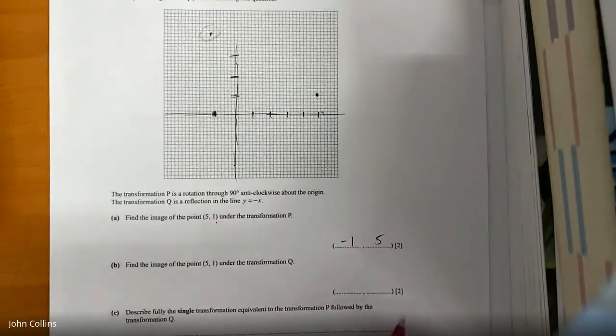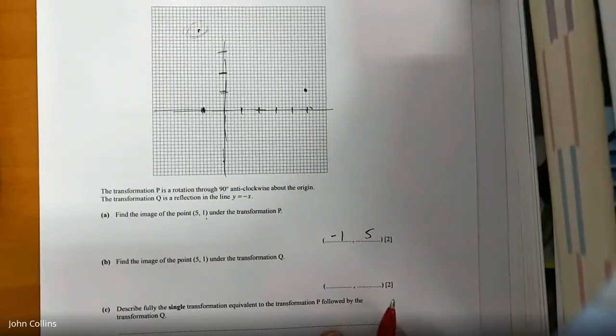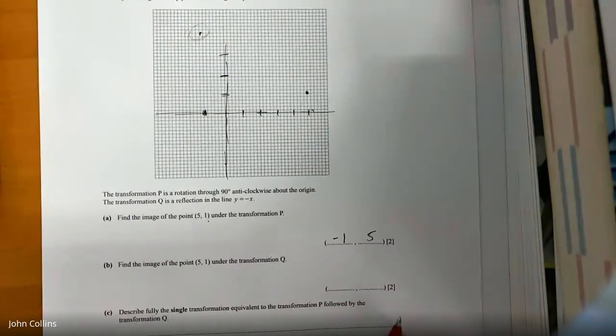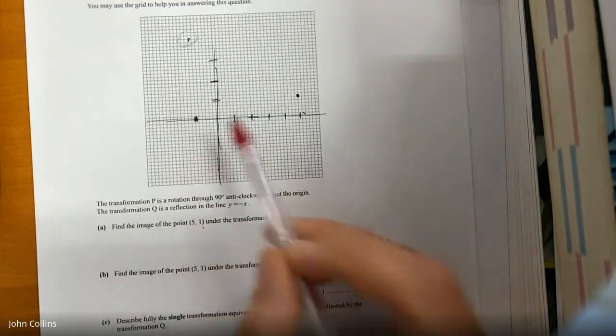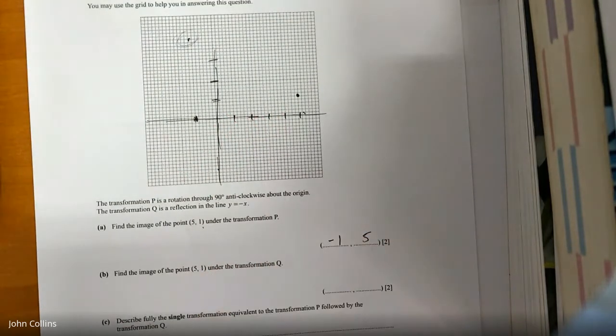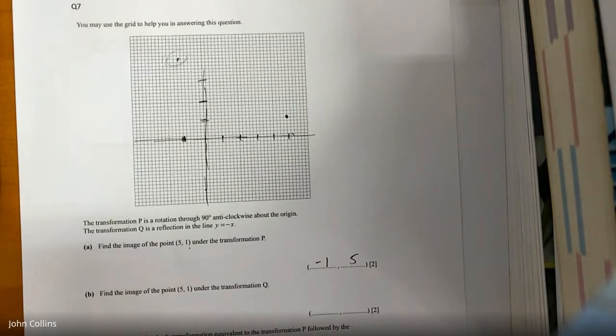Didn't I just say that? Oh. Yeah, it has. Yeah, exactly. Yeah. If it's about the origin, like we're going to see in a second, or the rotation is about the origin, it'll keep the same points, the same numbers, but they might be negative or they might be swapped.